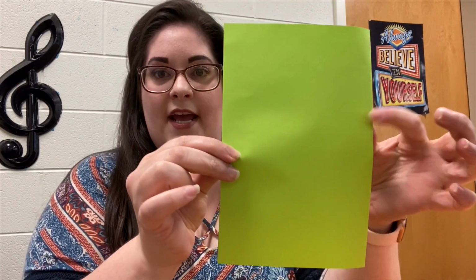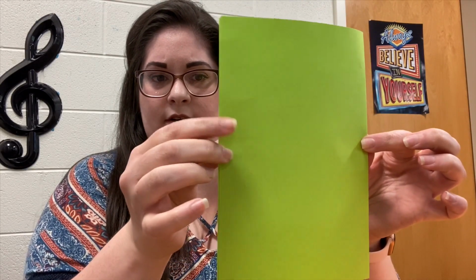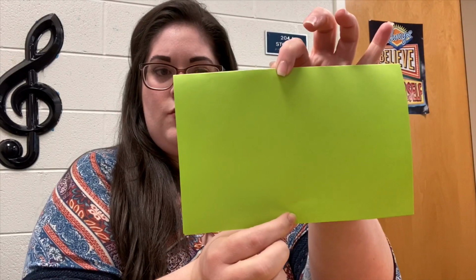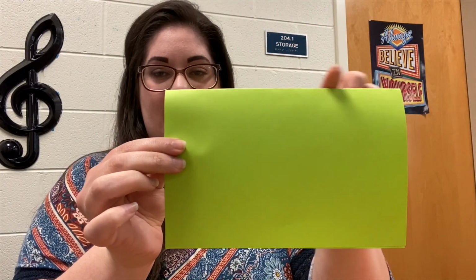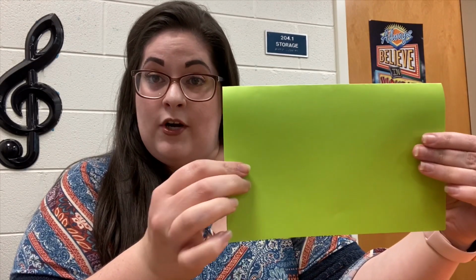Then I want you to take your paper, and you're gonna see where it opens a little bit, okay? I want you to take that part, put it towards the ground. The seam should be facing up. Then you're gonna fold this paper in half again. If you get a little behind, you can pause this video at any time, okay?